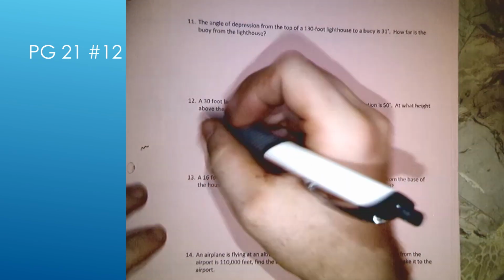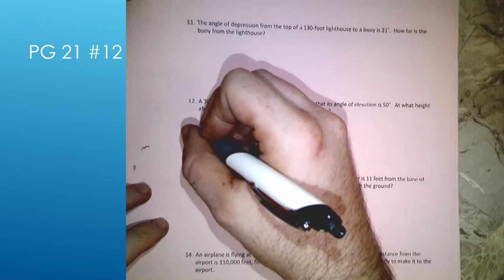Okay, so now we're looking at number 12 on page 21. It says a 30-foot ladder is leaning against a building so that its angle of elevation is 50 degrees. At what height above the ground does the ladder touch the building? So you have a word problem, you don't have a picture. We are going to first draw it out.